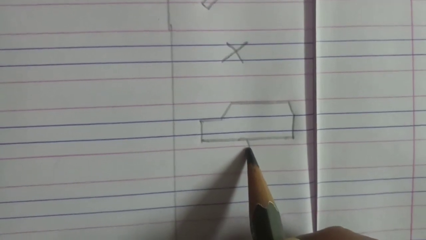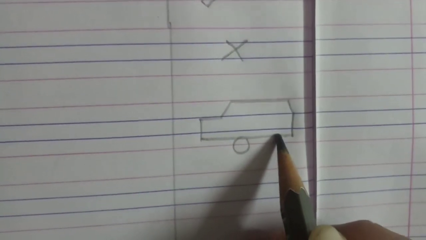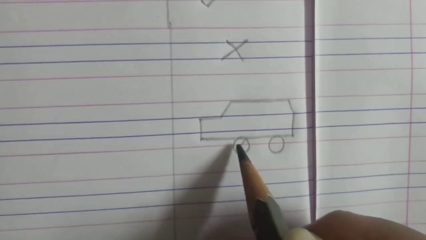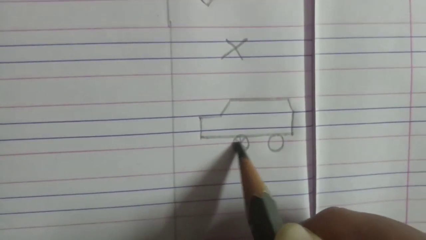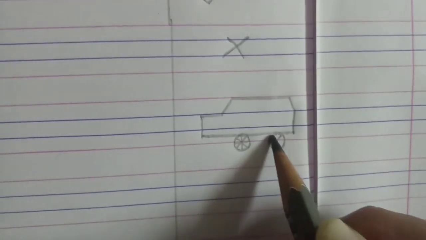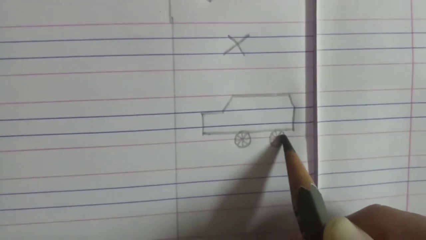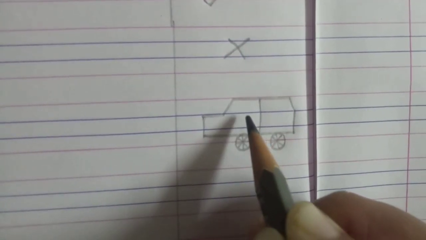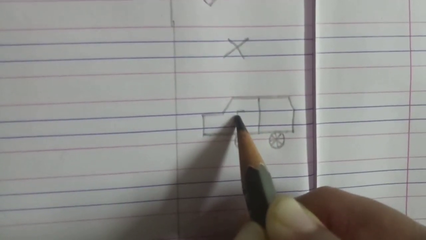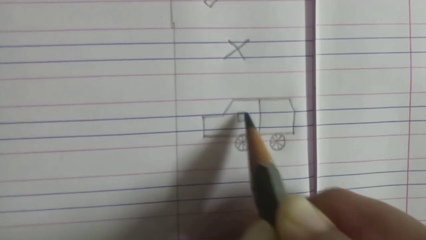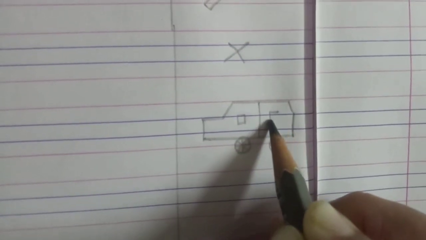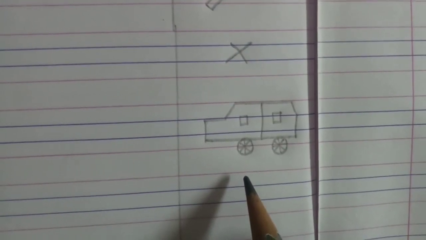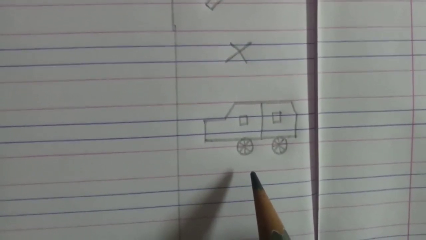Then two circles, 1, 2, and make strokes inside the circles like this. I hope you have recognized it. Make a standing line and two squares on either side of the standing line. This is a car. Now let's start writing the sentences.